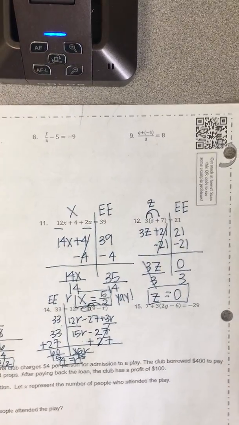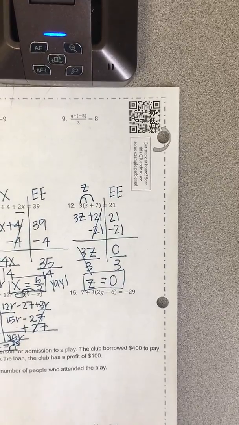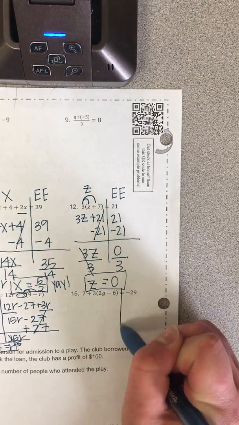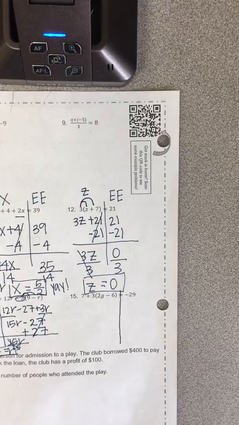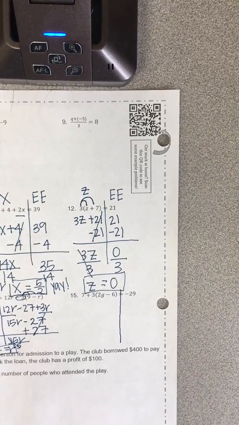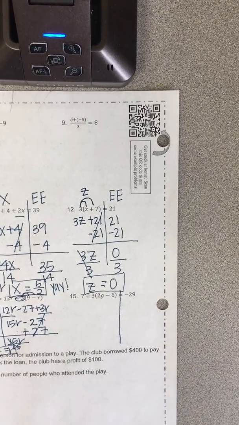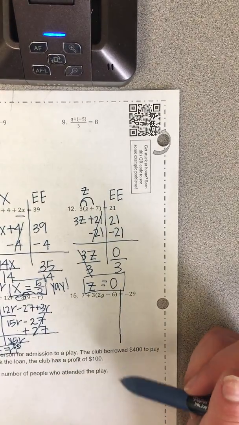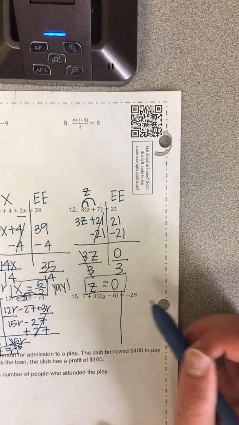Okay, number 15. Let's go a little bit faster. It's just like 14, just different numbers. That's the cool thing about equations. It's the same thing, just a few more steps and different numbers. Once you get it, you got it. So we're going to draw a golden rule line. Then we're going to simplify.